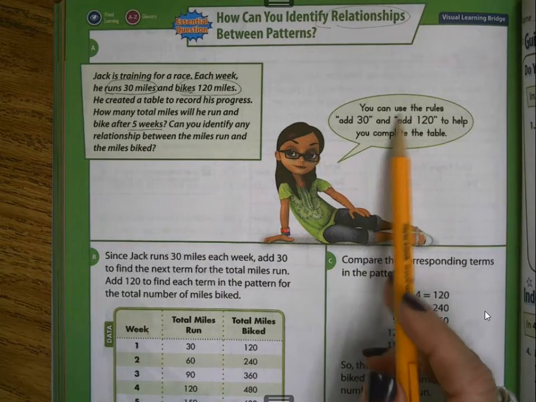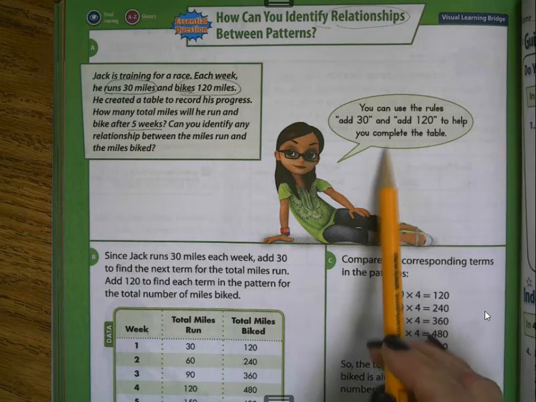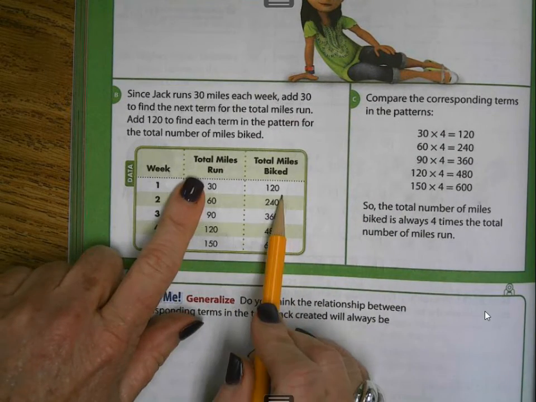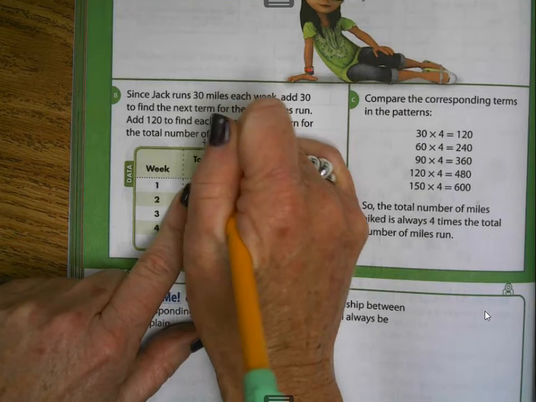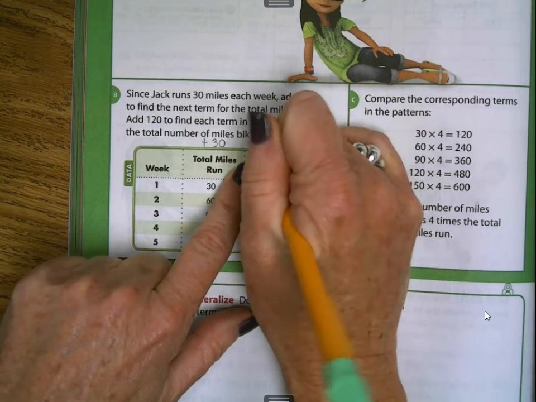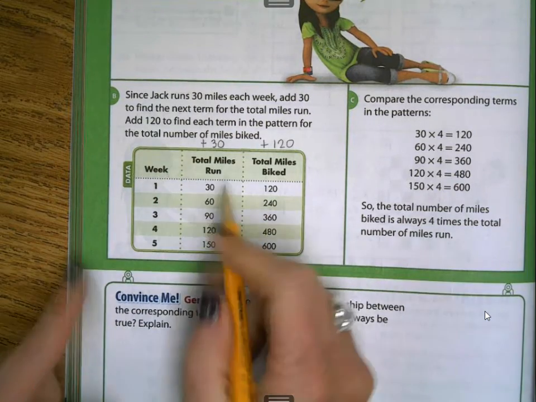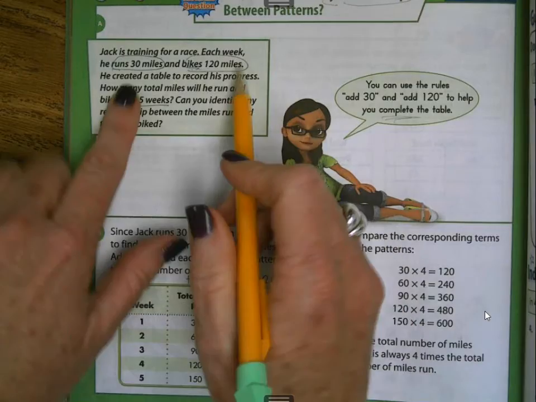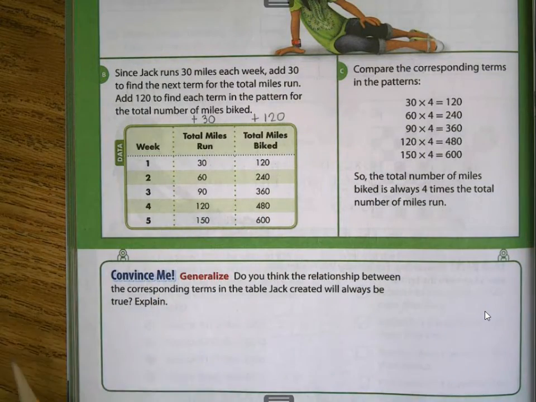And the 5th grade helper reminds us that you can use the rules add 30 and add 120 to help you complete the table. All right, so the table is done right here. The biking is here. The running is on the left side. The running rule is you add 30 each week. The biking rule is you add 120 miles each week. So that's how this table was developed. Started with 30, started with 120. Those were given up to us in the scenario. Then we added each week and finished up at the 5th week.